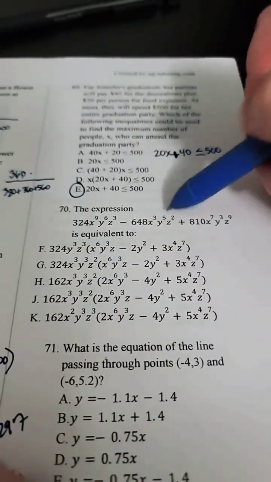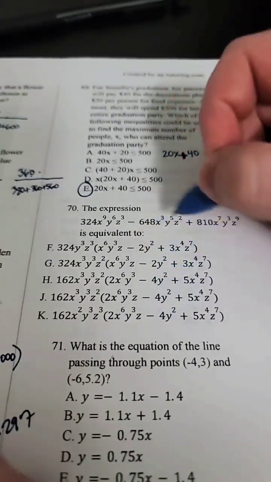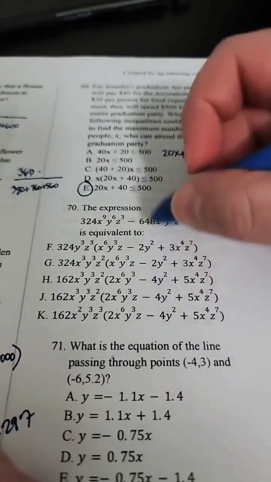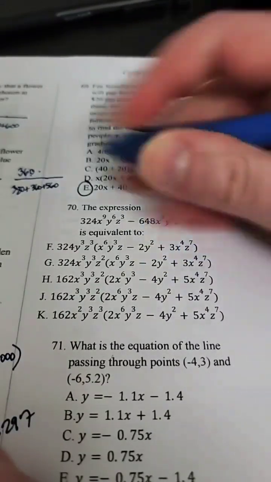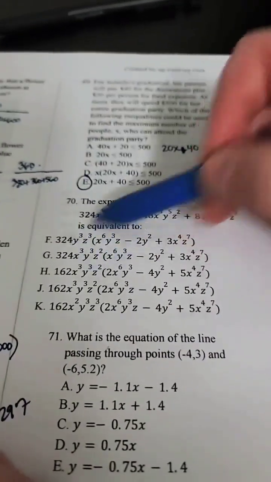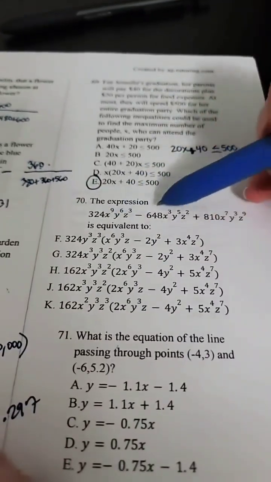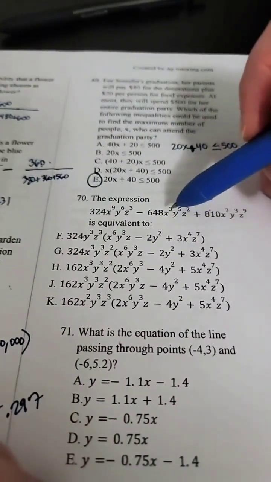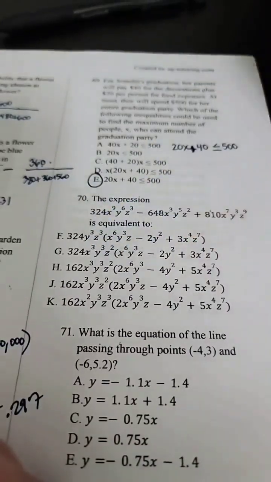It says that we have this right here, and we want to know what it's equivalent to. Now, one of the things with these equivalent expression problems is to look at the answer choices to see what they might have done. For instance, all of these look like they just took out the greatest common factor. So I'm going to start with the number part, the easy part, 324, 648, and 810. What's the greatest common factor between those? Are they all divisible by 324?